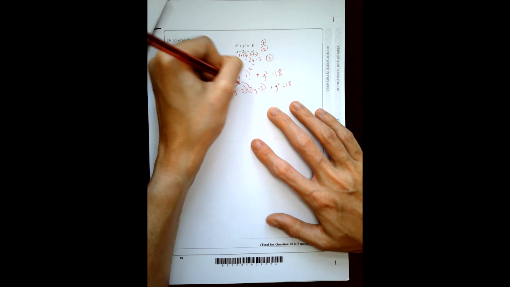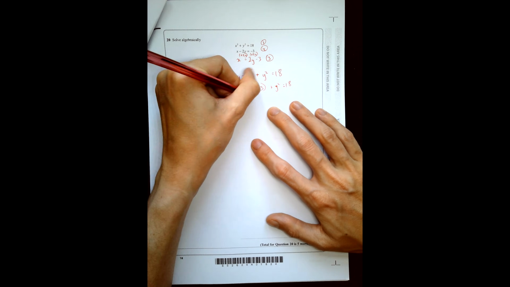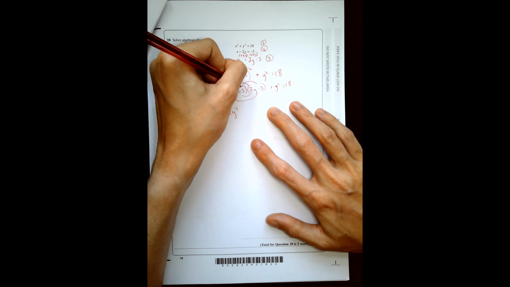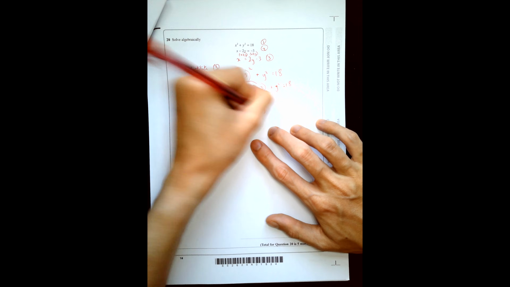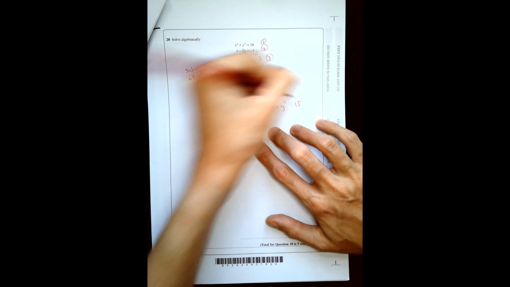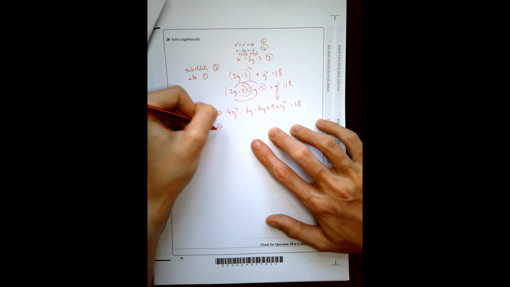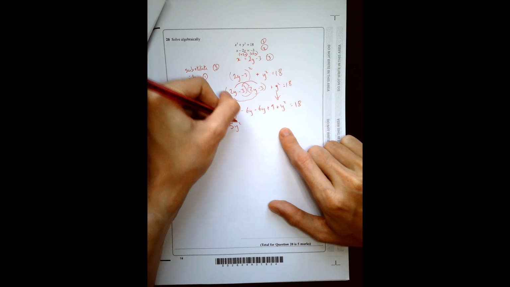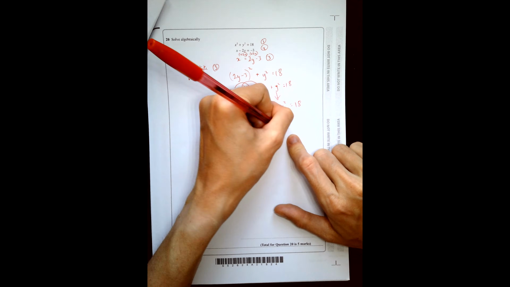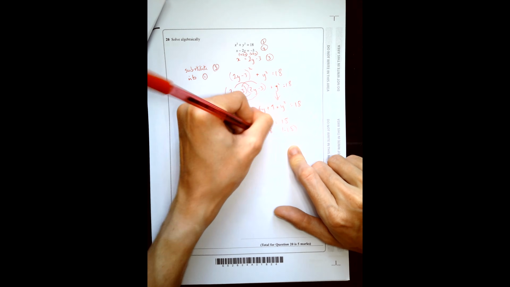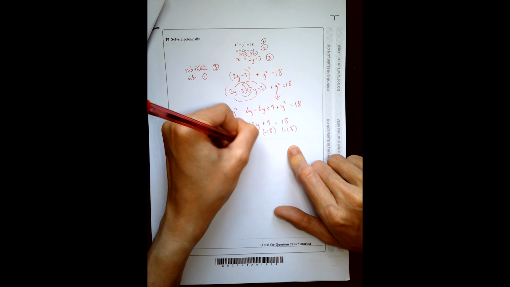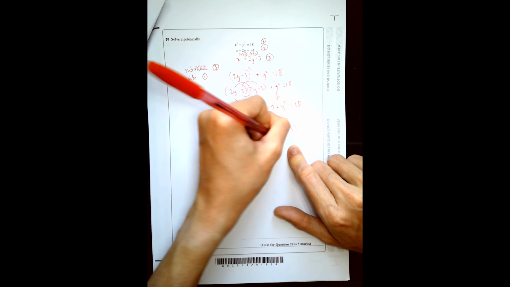So 2y times 2y, negative 3 times negative 3, 2y times negative 3, and negative 3 times 2y. That's going to give me 4y squared, subtract 6y plus 9 plus y squared, because that's come from there, is equal to 18. Okay, now that gives me 5y squared, subtract 12y plus 9 is 18. Now take 18 off both sides, and you get 5y squared, subtract 12y, subtract 9 is equal to 0.